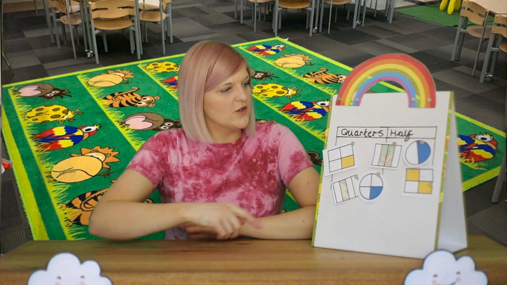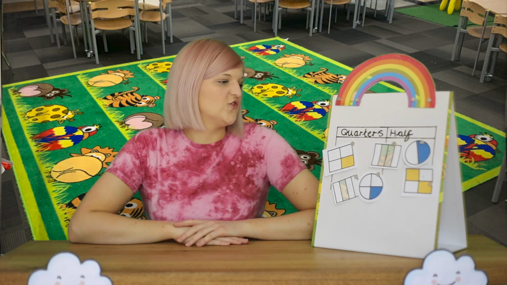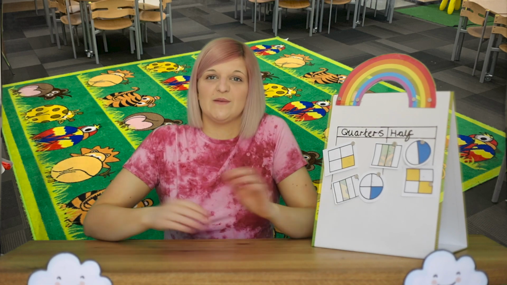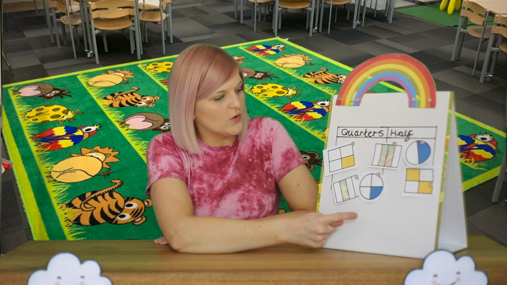And your challenge today, can you draw some of your own shapes? And then can you put them into quarters or halves? So you might want to draw a square and you might want to shade just 1/4. Then I'd put that one into the quarter side. So draw some of your own shapes. You can choose a shape to draw and then see if you can sort them into quarters and halves.